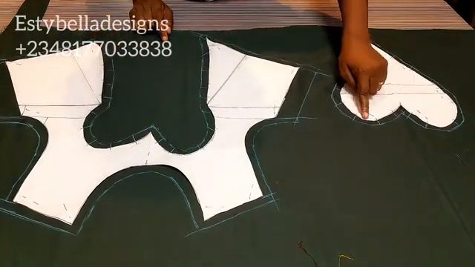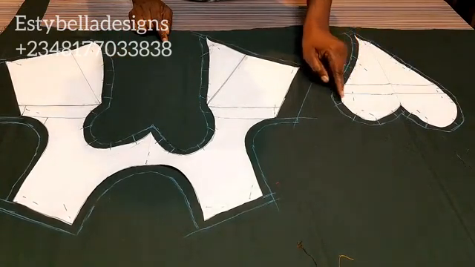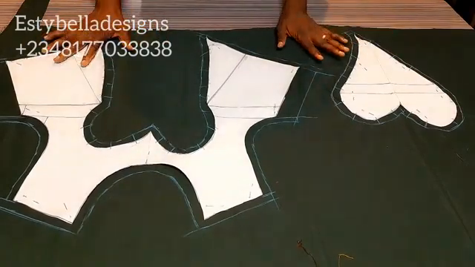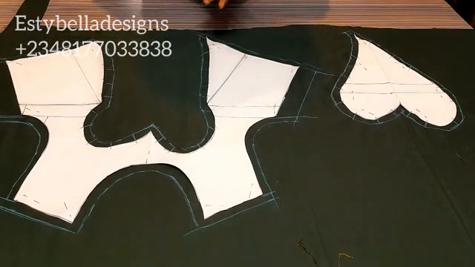So this is the other part. You can see I added 1/2 inch round, and I included my balance marks so that I can sew it round too. So I'm just going to cut it out. I've also transferred the back pattern. I'm also going to cut that out too.